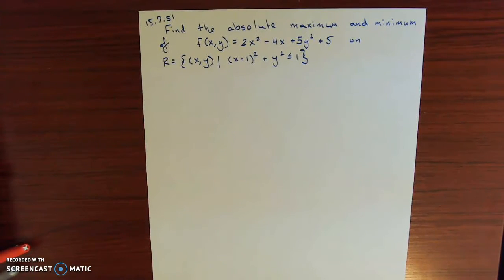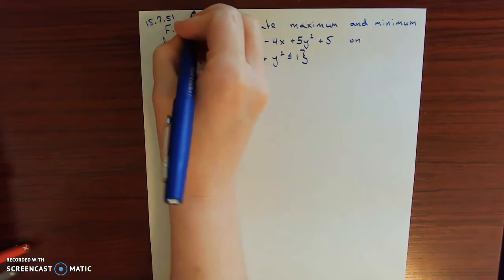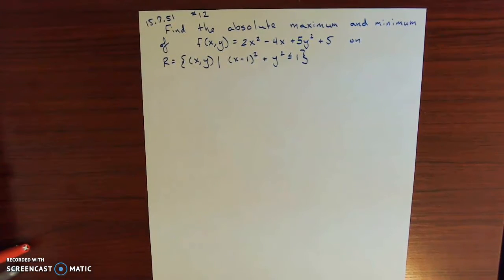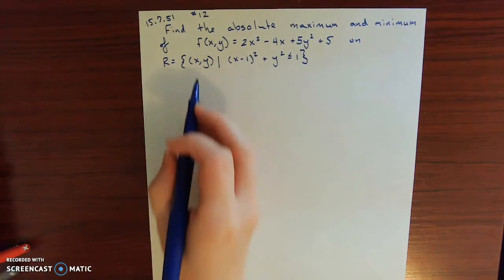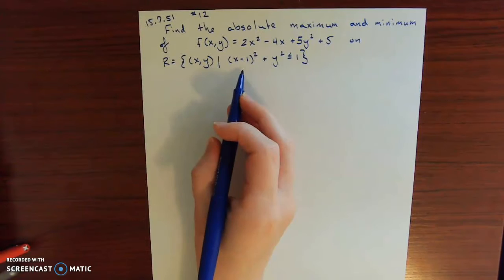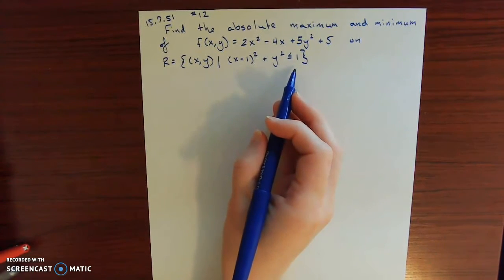There was a question about this problem from the problems in my math lab. I believe this was number 12 in section 15.7, 15.7.51. Find the absolute maximum and absolute minimum of this function f of x, y on this region, (x, y) such that (x minus 1) squared plus y squared is less than or equal to 1.